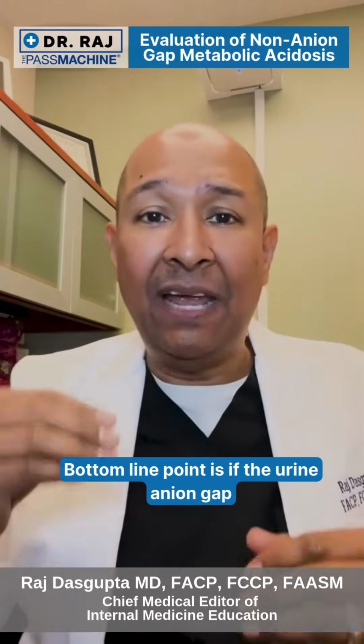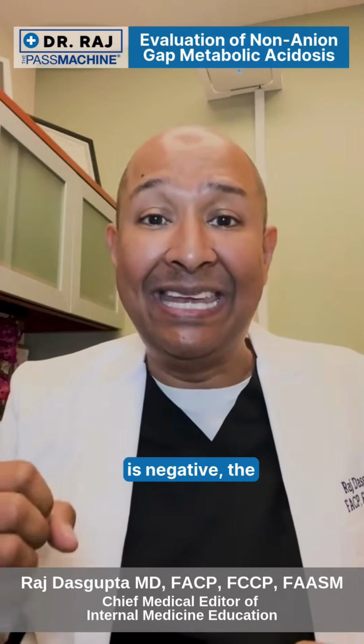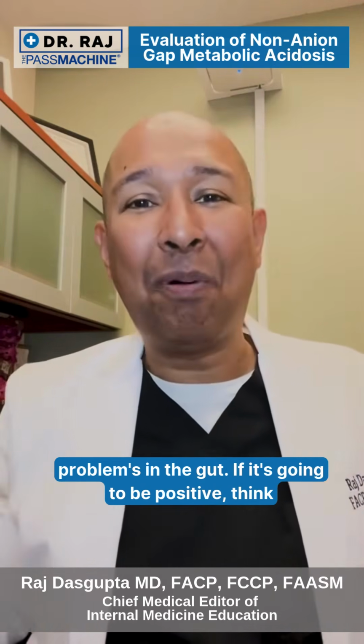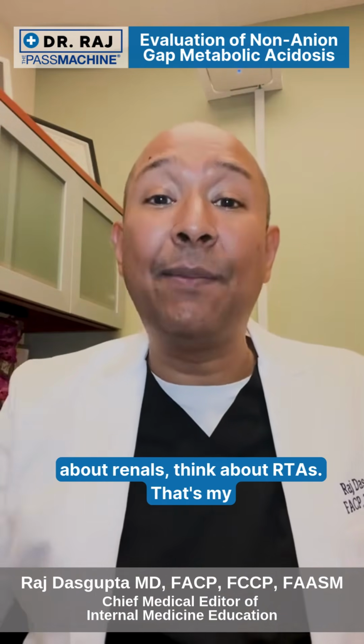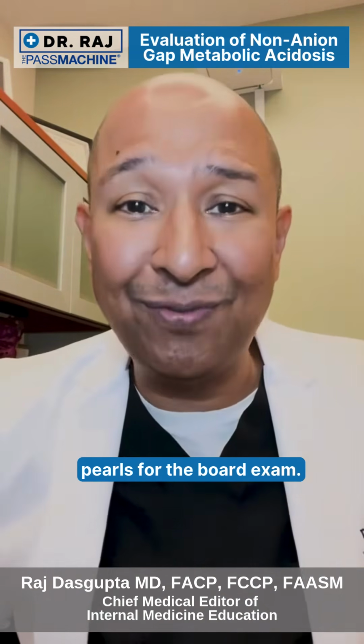Bottom line point is, if the urine anion gap is negative, the problem's in the gut. If it's going to be positive, think about renals, think about RTAs. That's my pearls for the board exam.